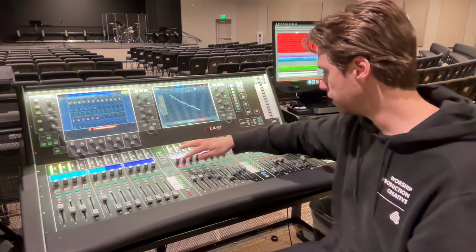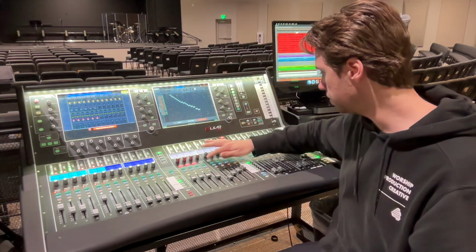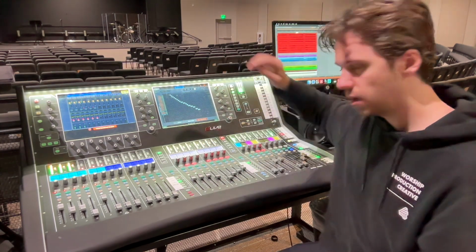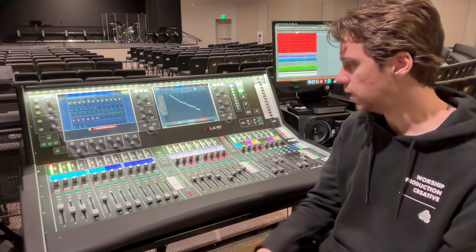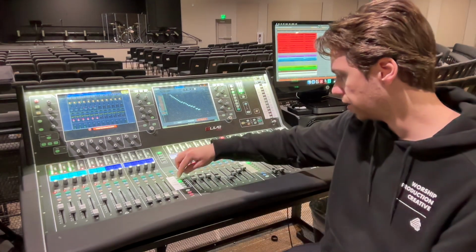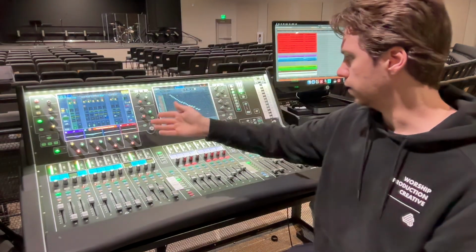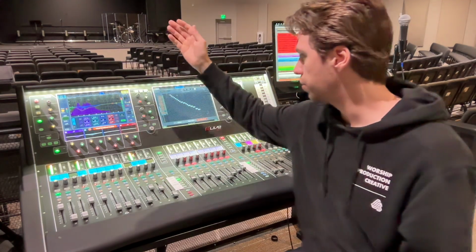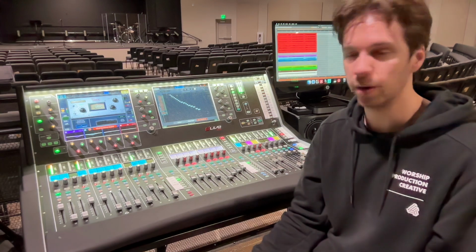Let's say I want to go and listen to just the bass guitar. So I'm going to mute our drums, guitars, keys, tracks, and effects. And now we can hear just the bass guitars coming through. Now I can go over to our bass guitar channel on the board over here, and I can change the EQ on it. I can go to the compressor and enable a compressor. It doesn't actually have a compressor on it right now.